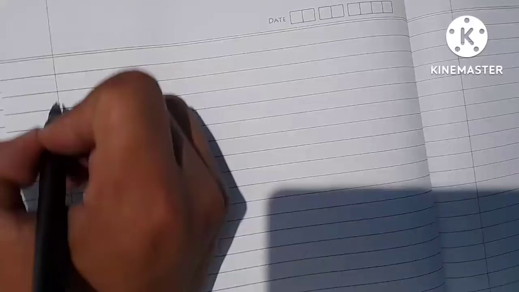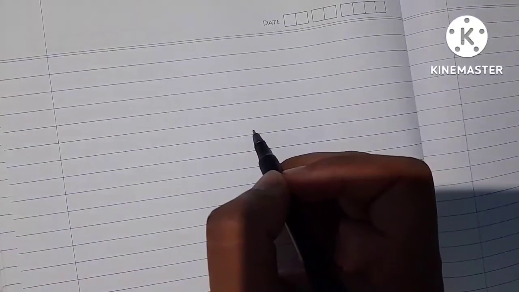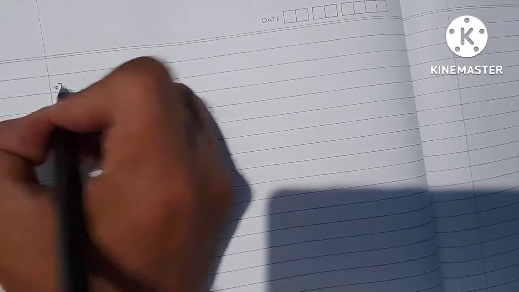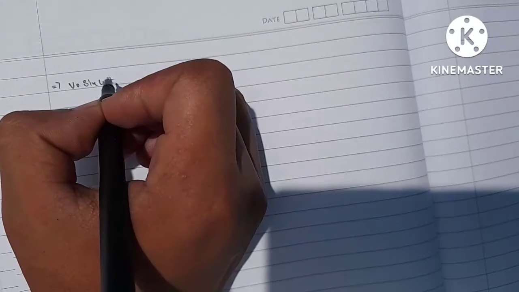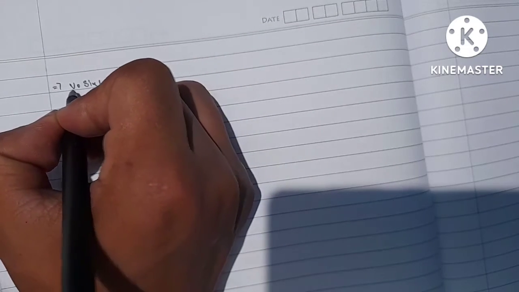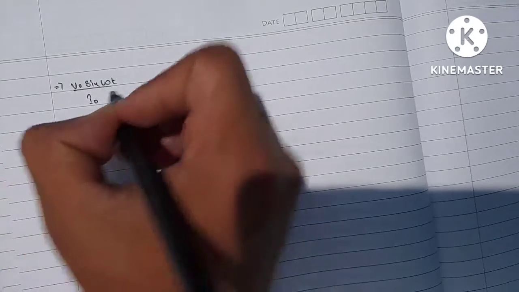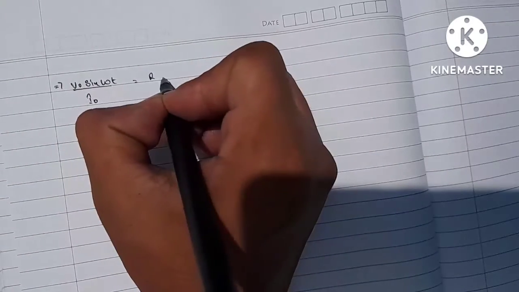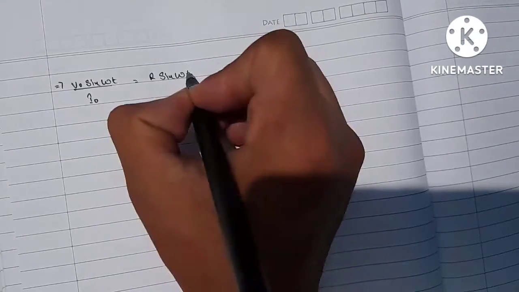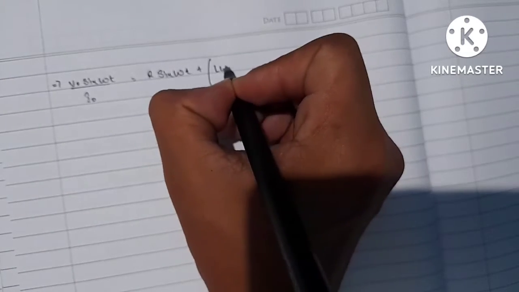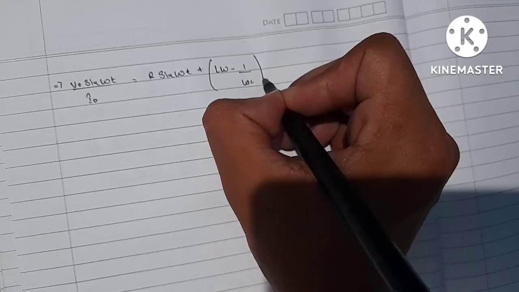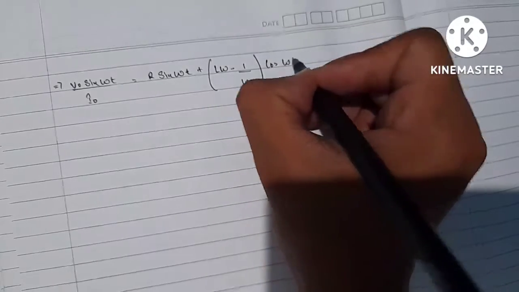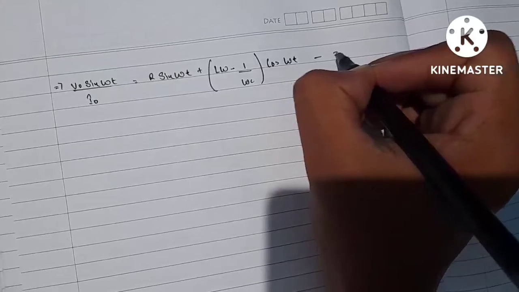We can further solve or simplify equation 6. So V naught sin omega t, we will bring I naught to the left hand side. So V naught sin omega t by I naught equals r sin omega t plus (L omega minus 1 by omega C) cos omega t. So let this be equation number 7.